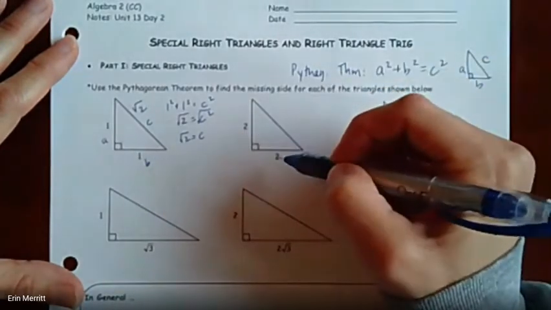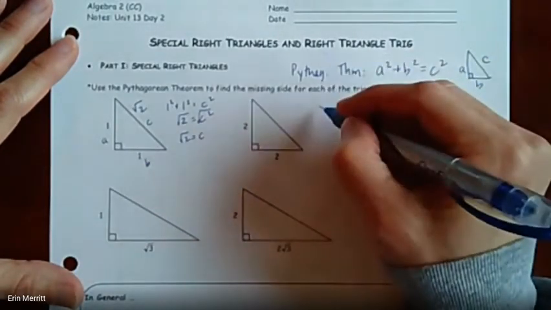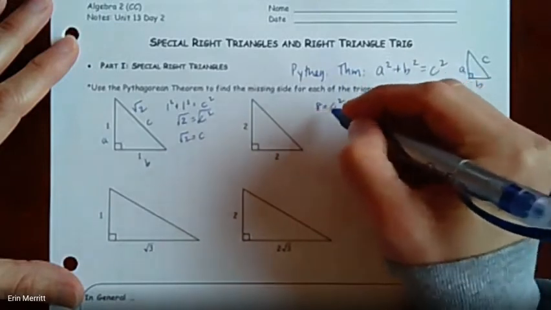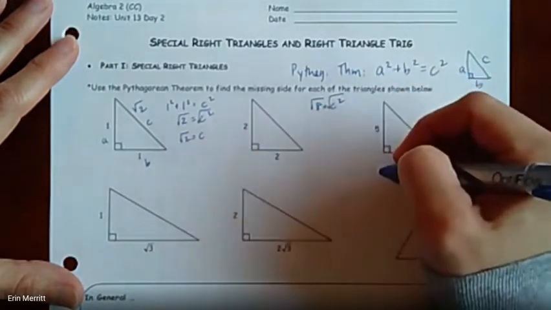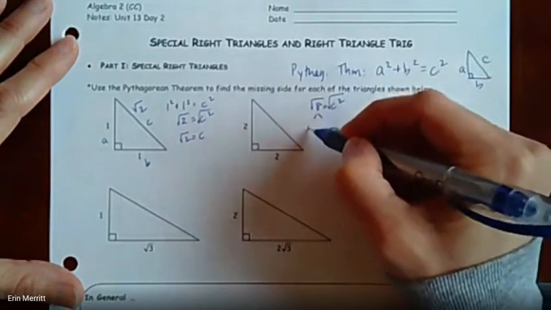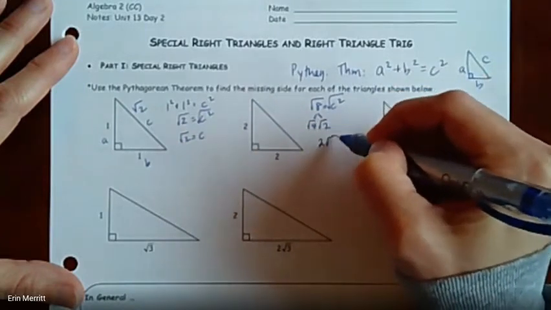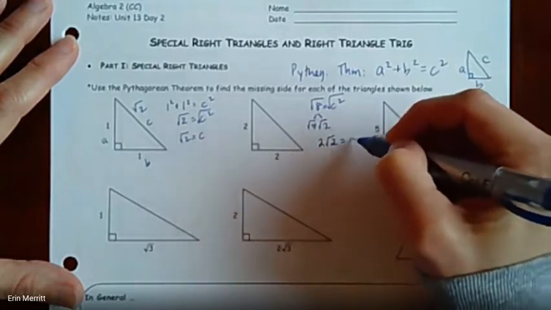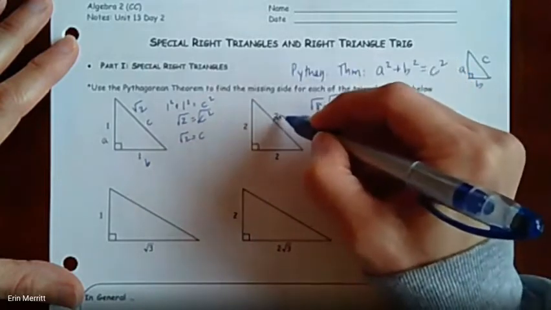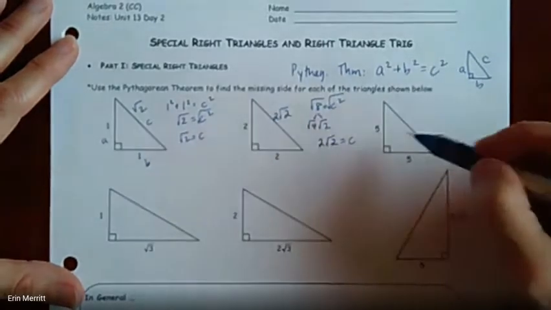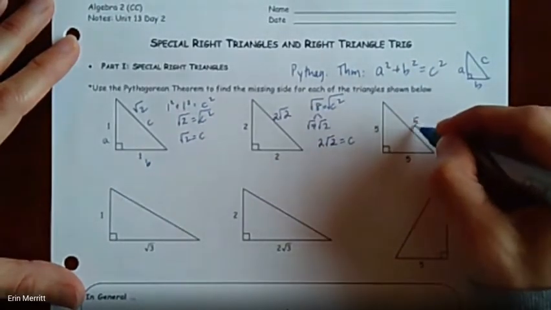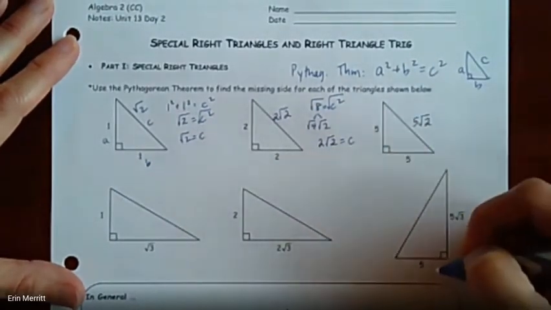So if I do 2 squared plus 2 squared equals c squared, you will end up with this. I don't want you to leave it as radical 8. You would take the square root and break this back down into radical 4, radical 2. So this guy would come out as 2 radical 2. This one will come out 5 radical 2.